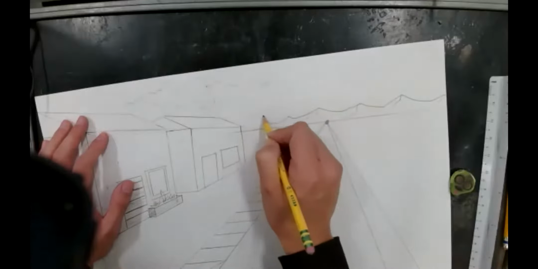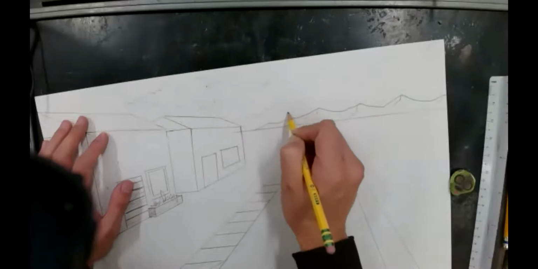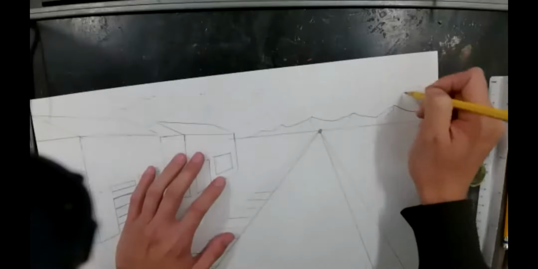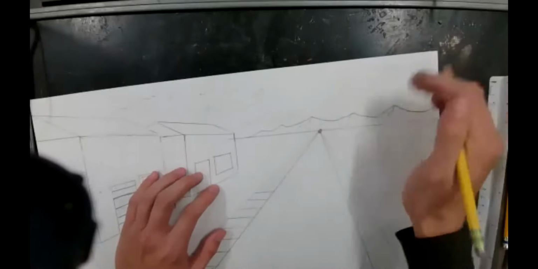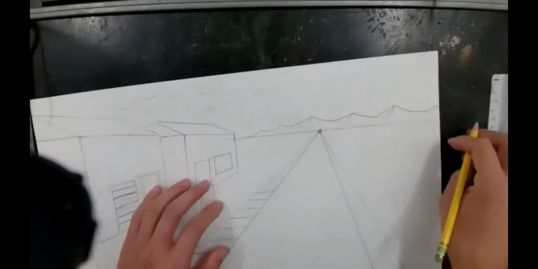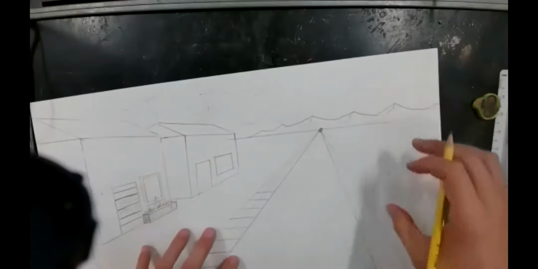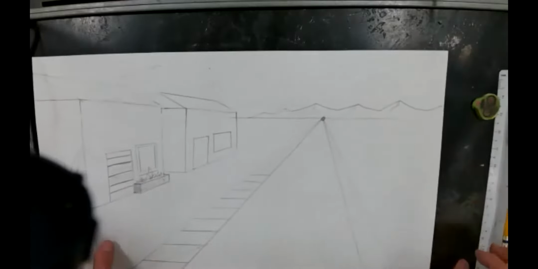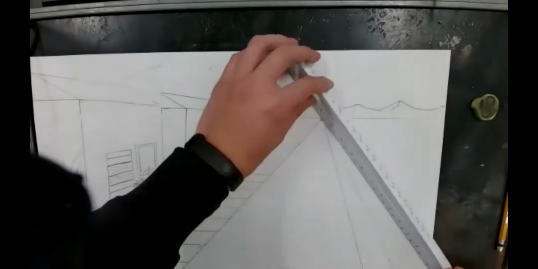Some little tiny clouds near the mountains. What sun? No, let's not do a sun. Maybe I can do, let's do some buildings here. Some buildings. Okay? Let's do buildings.